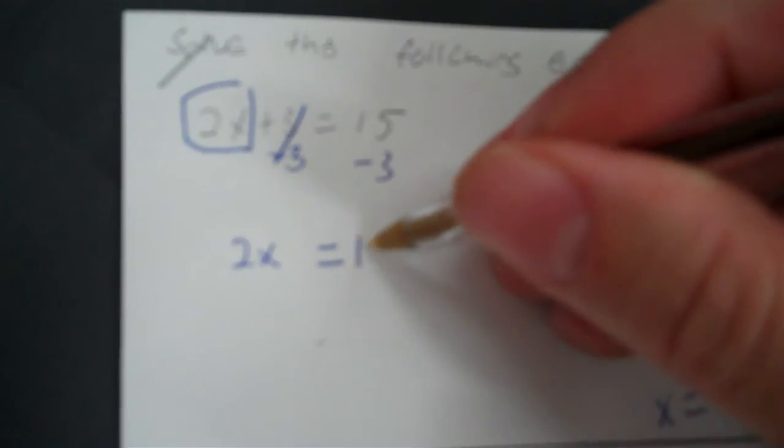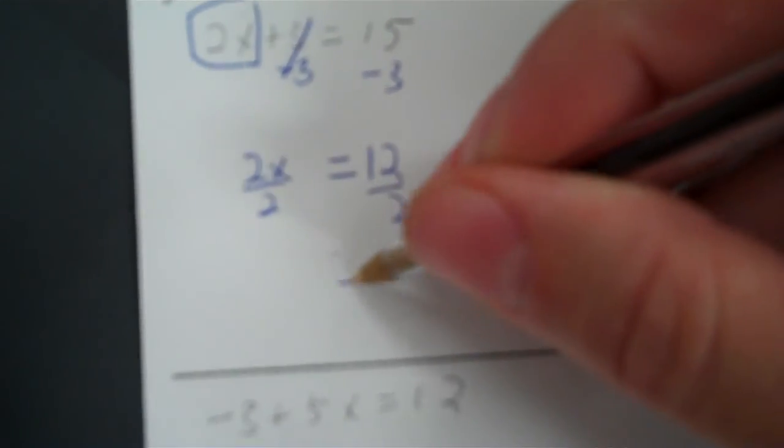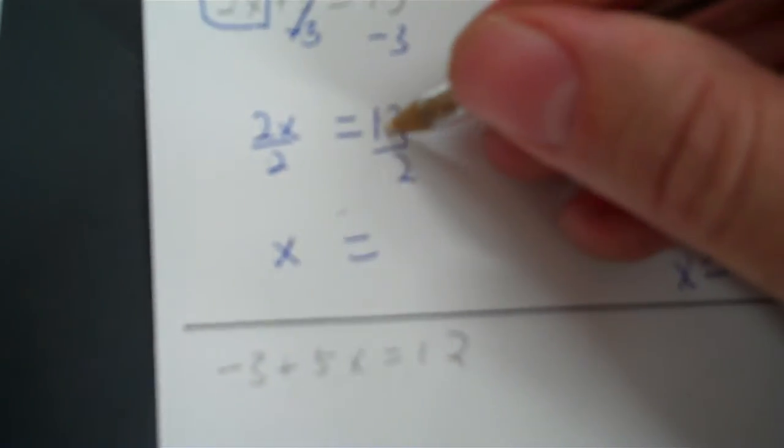Now, first I subtract the 3. So minus 3, minus 3. Over here you've got 2x still, and then you've got 12. Then we're going to divide both sides by the 2. 2 divided by 2 is 1, so that'll be just x, and then 12 divided by 2 is 6, so x equals 6, which makes sense because 2 times 6 is 12, and then plus 3 would be 15.